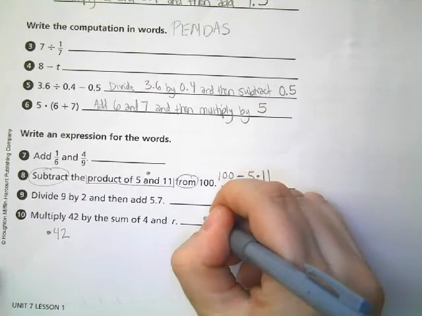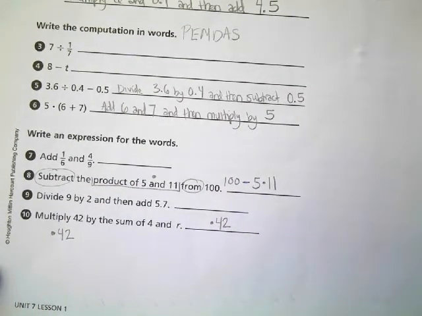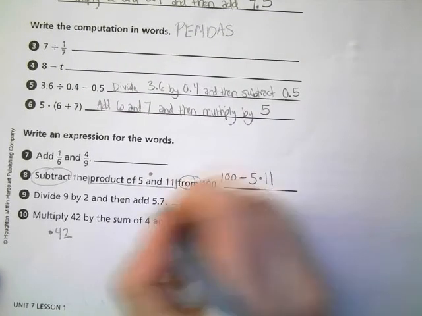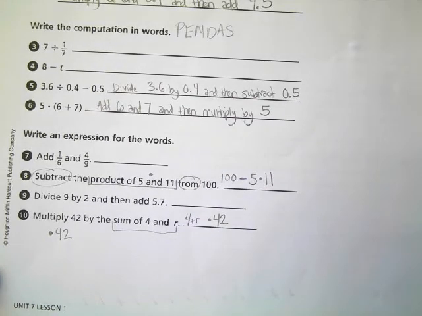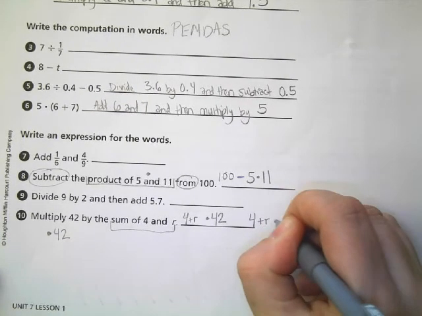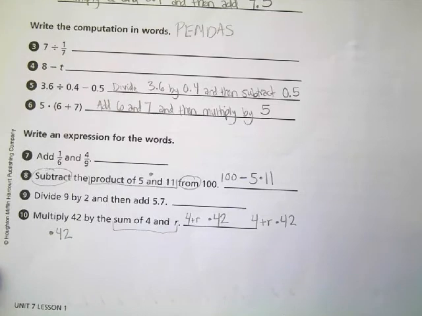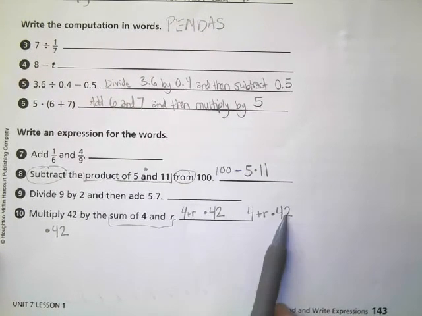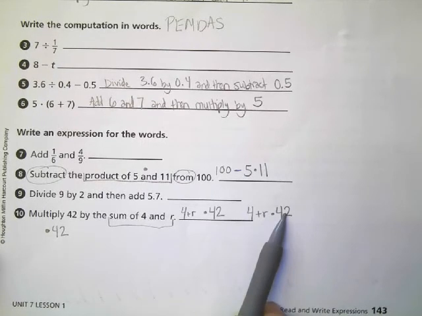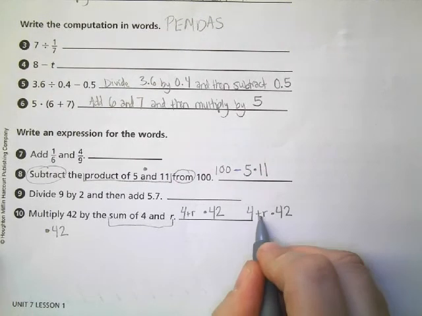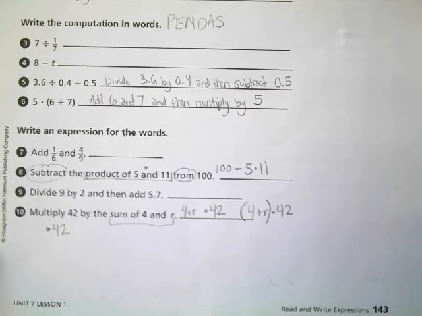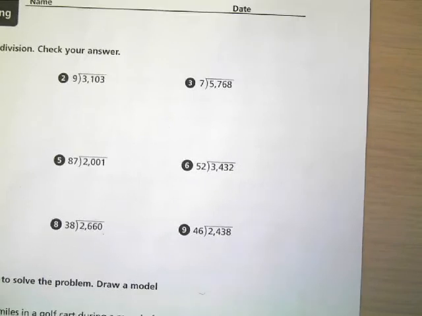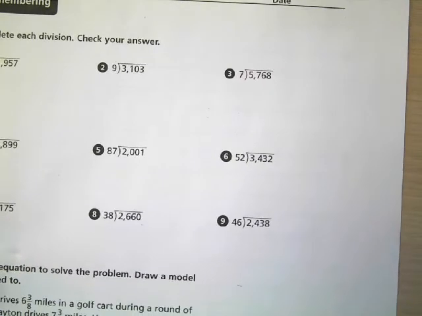You got number 9. Number 10. Oh, this is a good one. Multiply 42. That would mean you're going to be using multiply 42 by the sum of 4 and r. Okay, so sum of 4 and r means that. But if I just put it on there as 4 plus r times 42, the multiplication would have to go first. So I must put parentheses in here. And I'm supposed to do the sum of 4 and r, not r with 42, but r with 4. So that's why I need parentheses over the 4 plus r. So you put parentheses there, and it forces someone to do that part first.